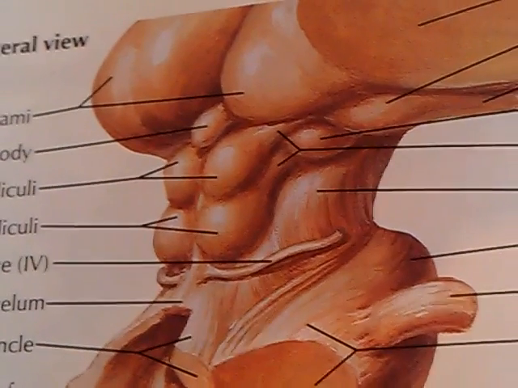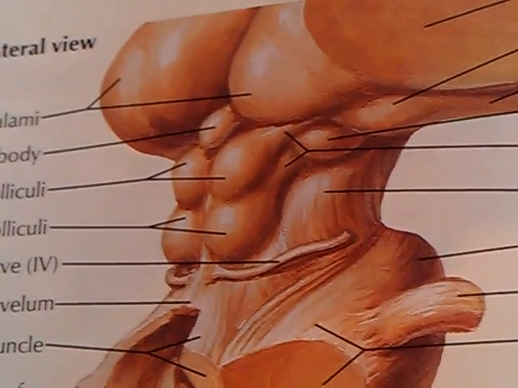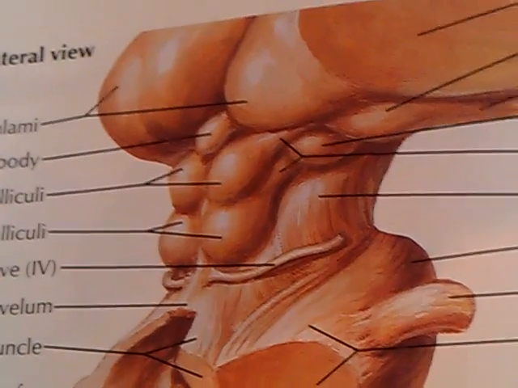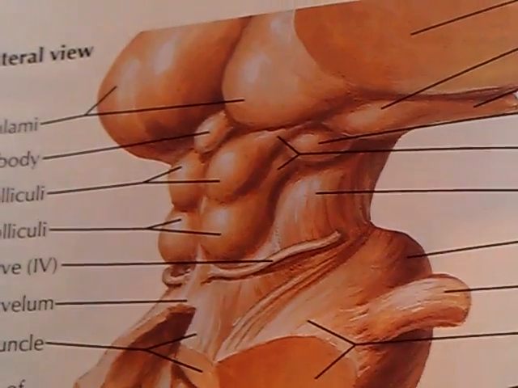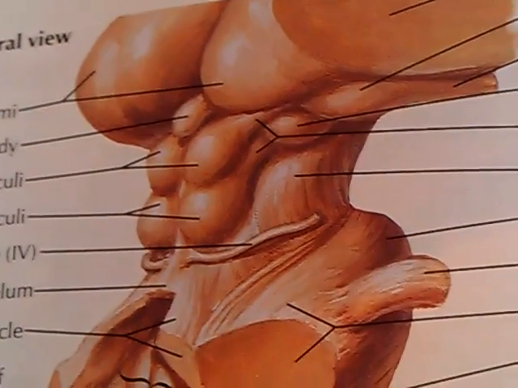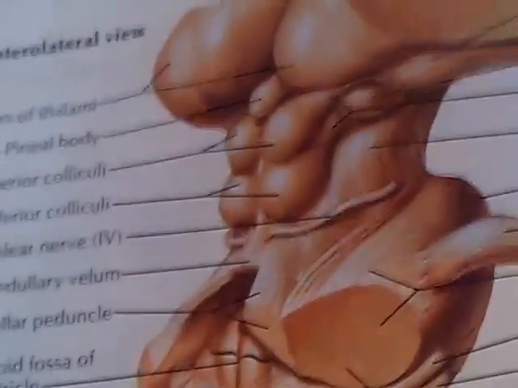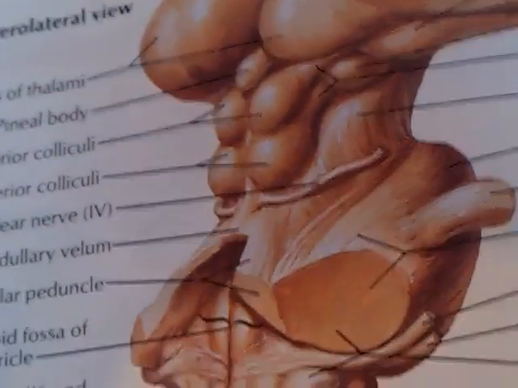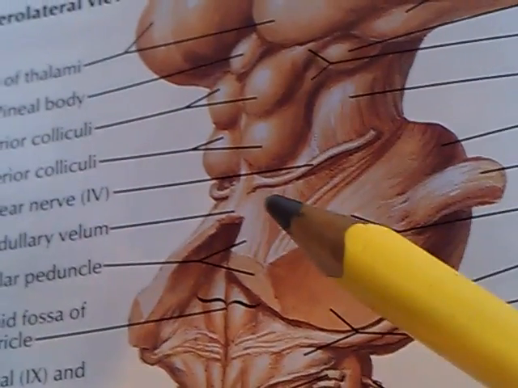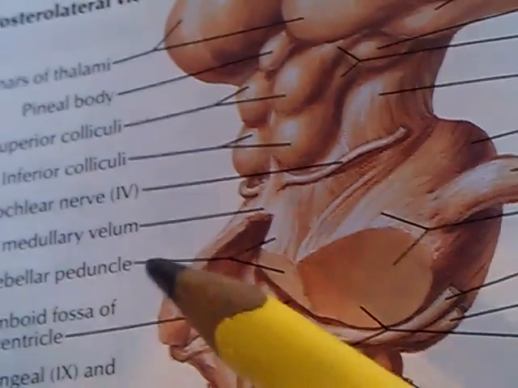Question 111. Mesencephalon, also called midbrain. The midbrain joins pons with diencephalon and hemispheres, and it is connected with the cerebellum through the superior cerebellar peduncles.